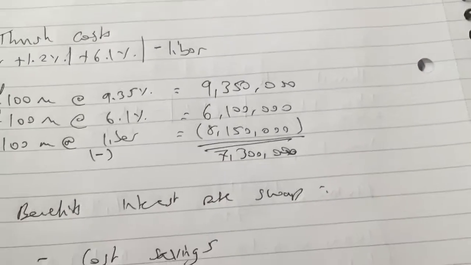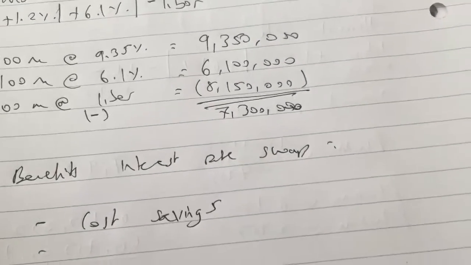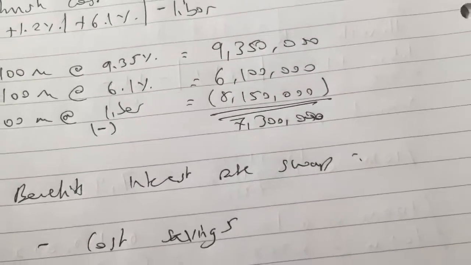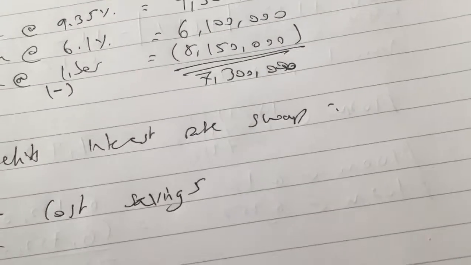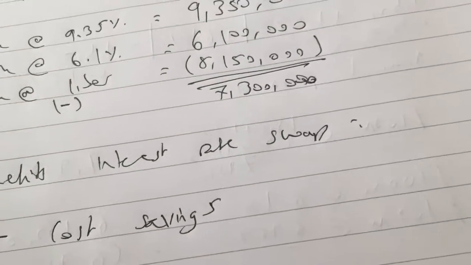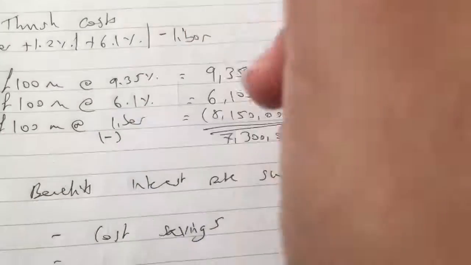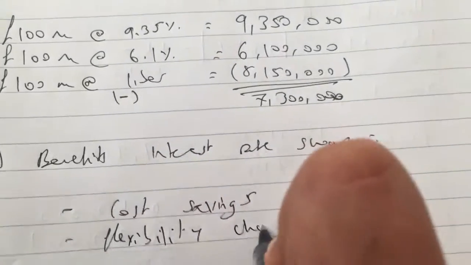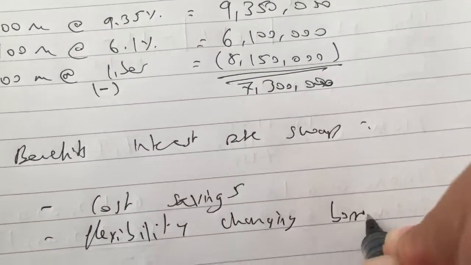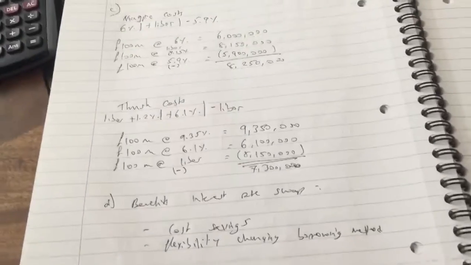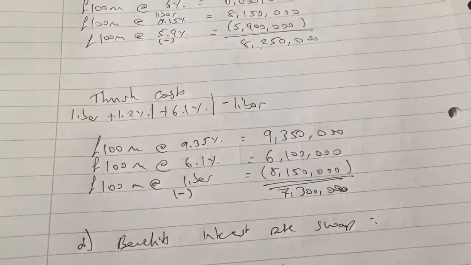The second benefit is flexibility. If a company chooses to do fixed, next year it can do an interest rate swap with another company and move from fixed to floating rate LIBOR. Or if the company is on floating rate LIBOR, next year it can move to fixed through an interest rate swap. So the second benefit is flexibility in changing your borrowing method. Those are the two main benefits of interest rate swaps. And that's it, we've done questions A, B, C, and D.